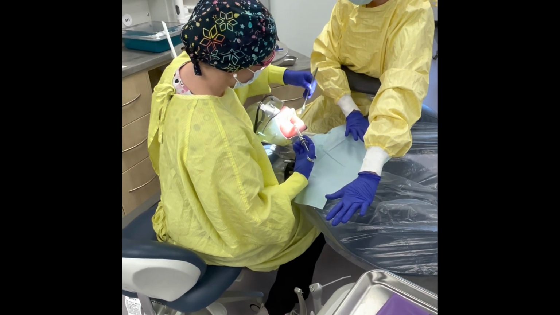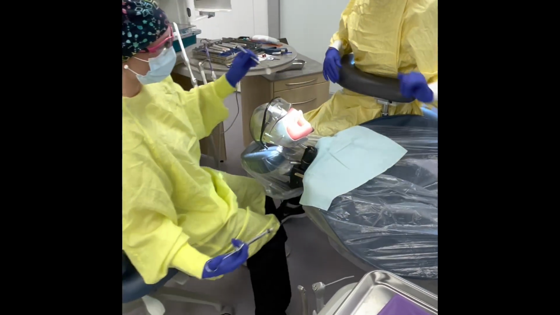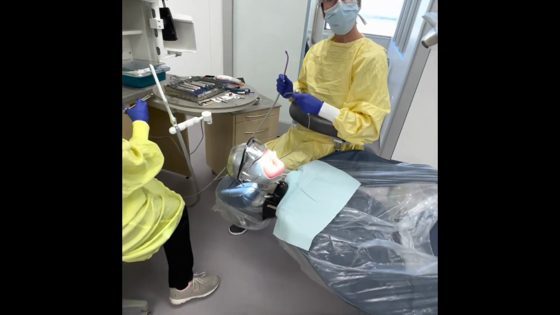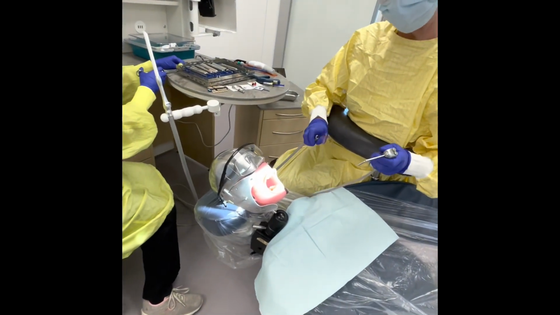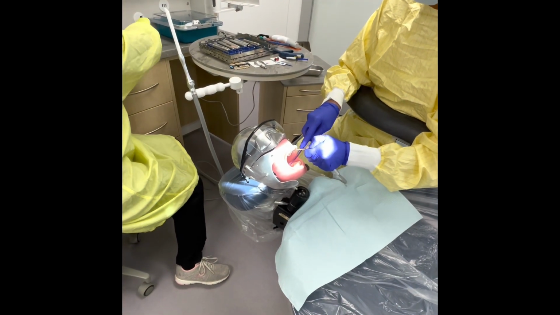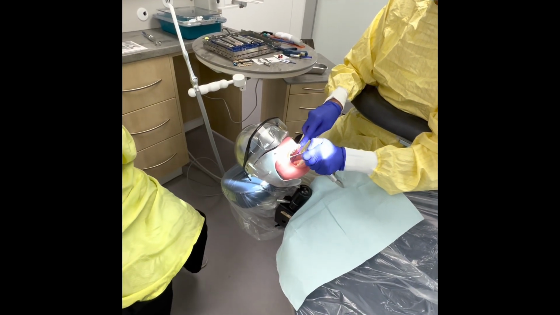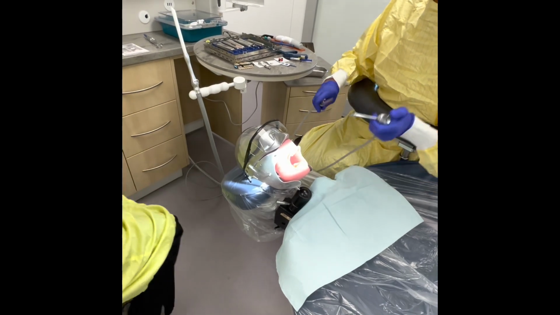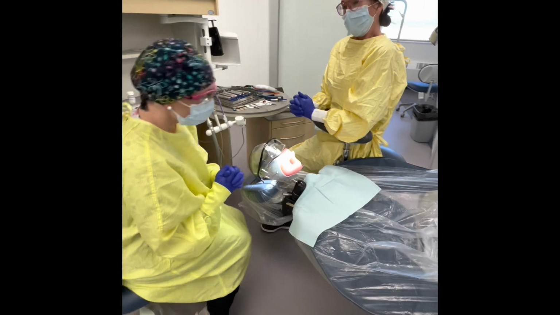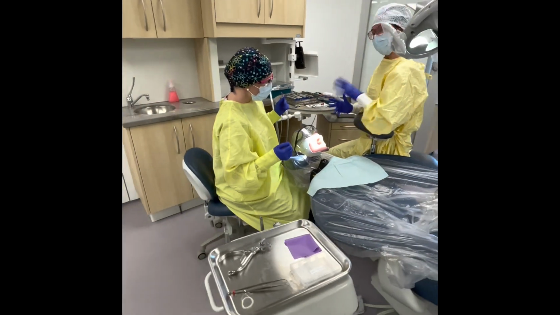Okay, so the anesthetic is now complete. I will come back around the back of the counter. The first thing I'm going to do is give the patient a rinse because, as we all know, anesthetic tastes horrible. I don't have water in mine. Perfect. Okay, so our anesthetic has now been completed.